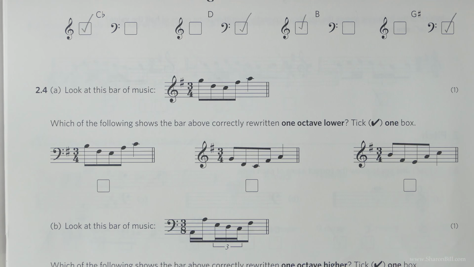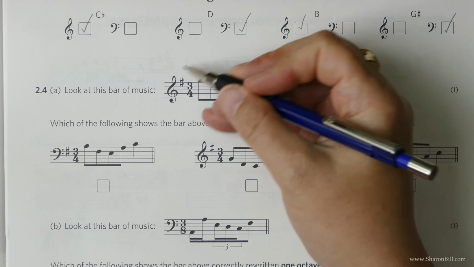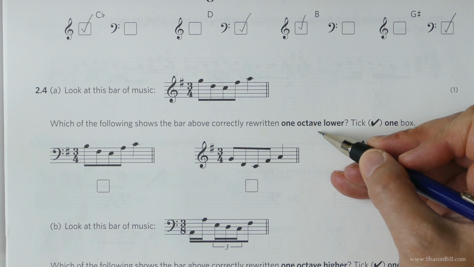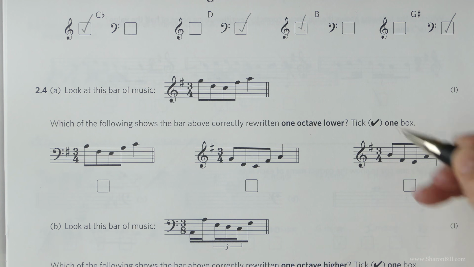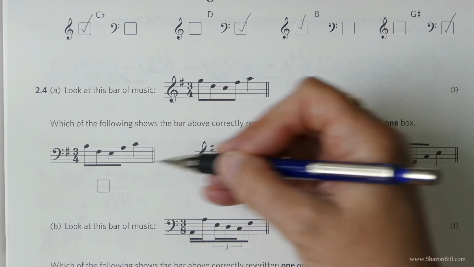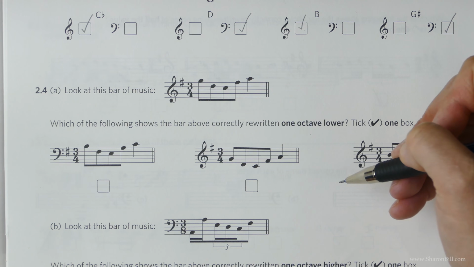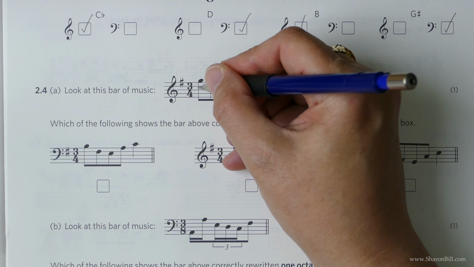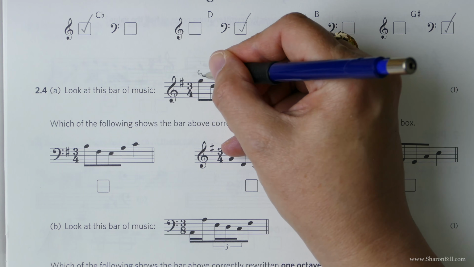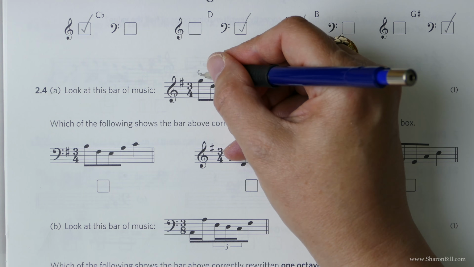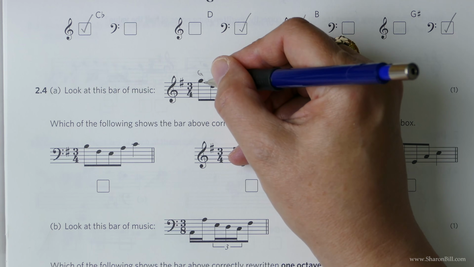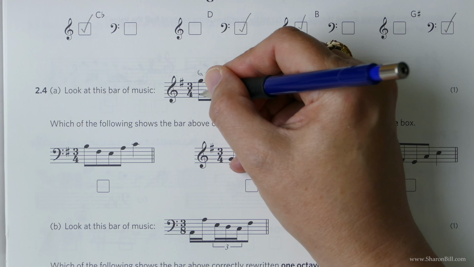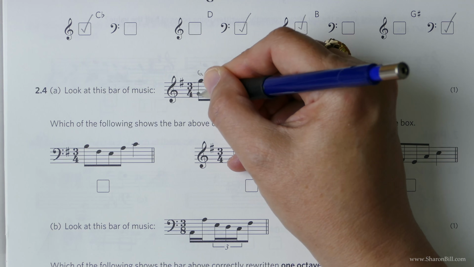So now we do want to change octaves. We have this little bar of music here, and we need it to be an octave lower. We are going to have to bear in mind the changes in clef also. So here we have every good boy deserves football. That's a G. And then if we drop that down an octave in the treble clef, 1, 2, 3, 4, 5, 6, 7, 8 takes us to this G here.